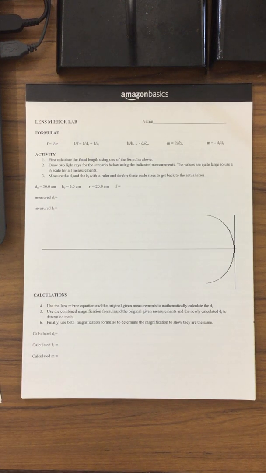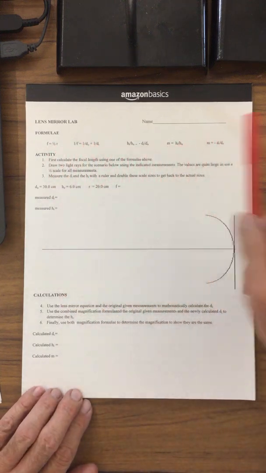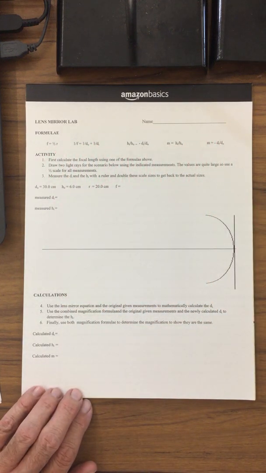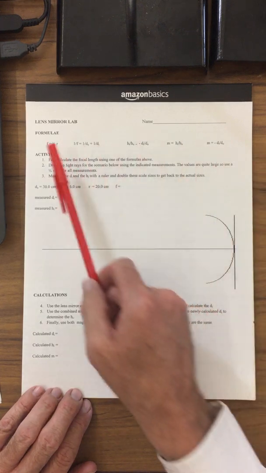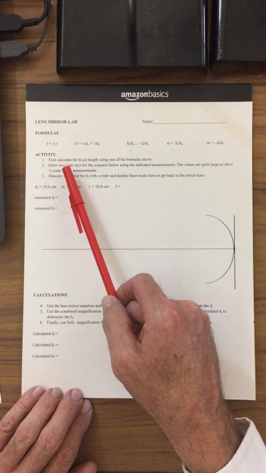Here is an opportunity for you guys to practice all of the tools that we learned from this section regarding concave mirrors. Notice you have all the formulas at the top of the page right here, okay? And this is how to calculate the focal length if you're given the radius.